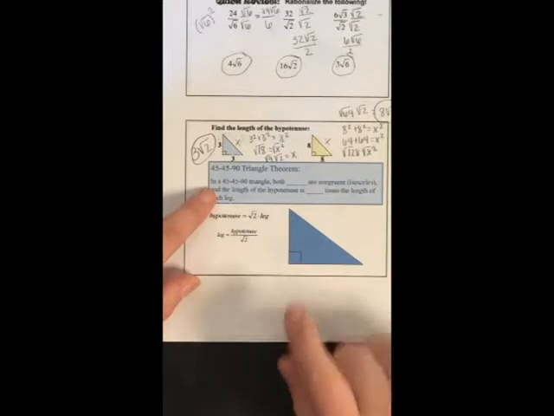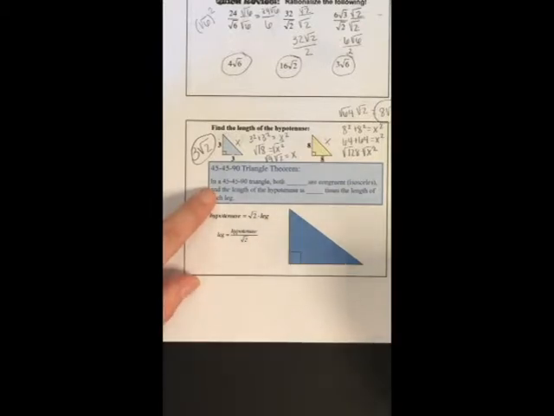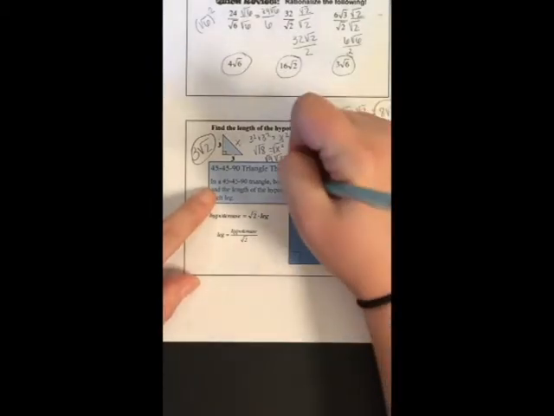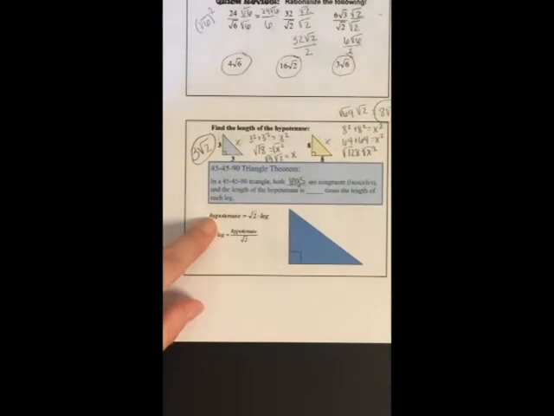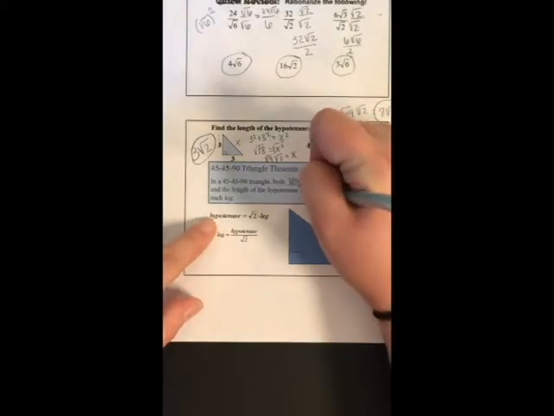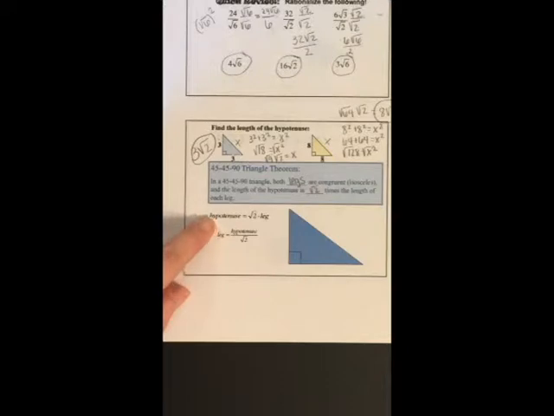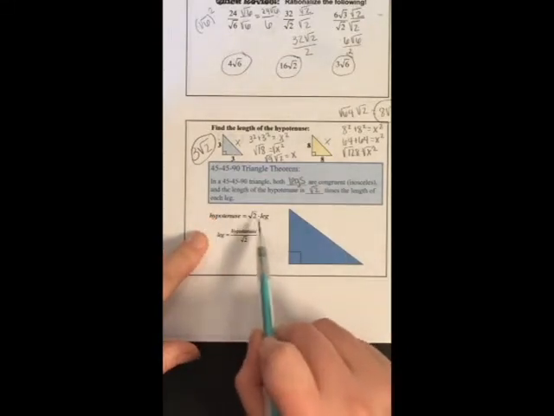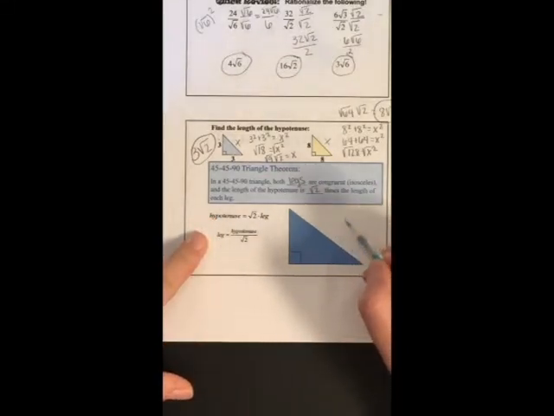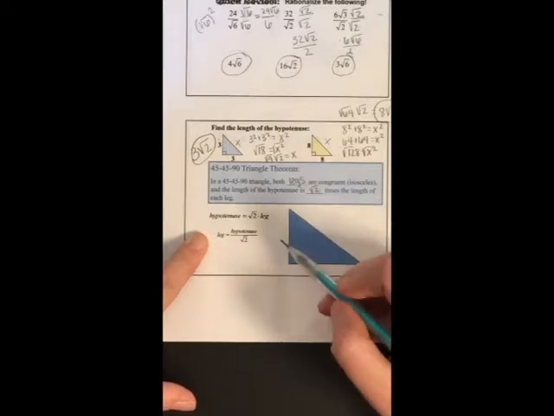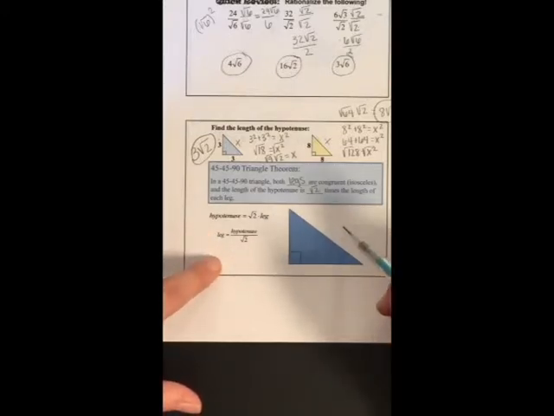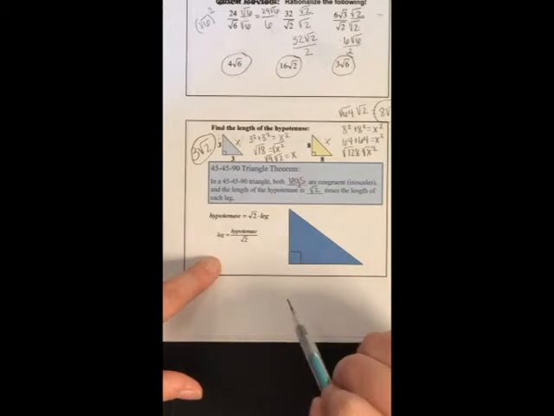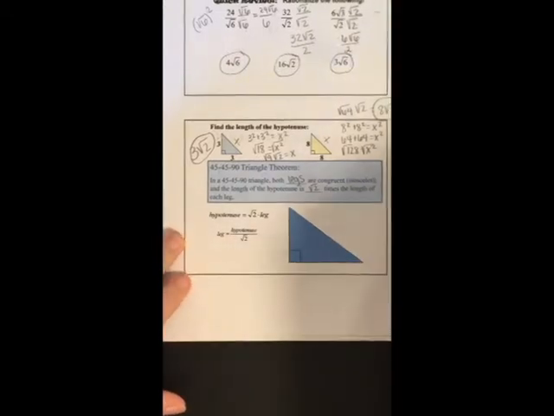So in a 45, 45, 90 triangle, both legs are congruent, which means it's isosceles, and the length of the hypotenuse is square root of 2 times the length of each leg. So if you want to find the hypotenuse, you're going to do the square root of 2 times the leg. If you want to find a leg and you're given the hypotenuse, you're going to divide by the square root of 2. All right, so let's move on to the next page.